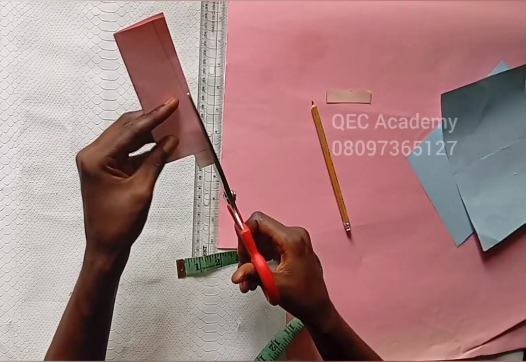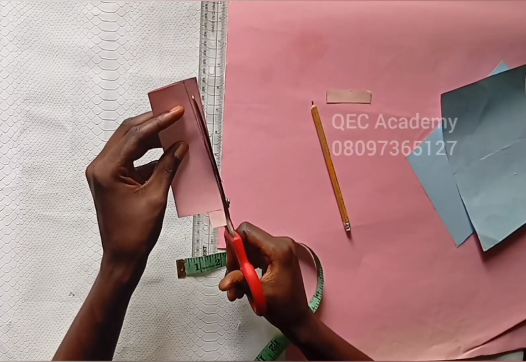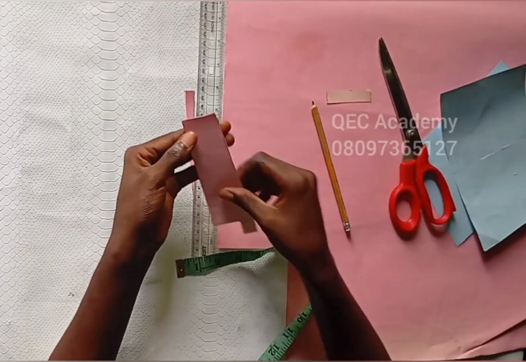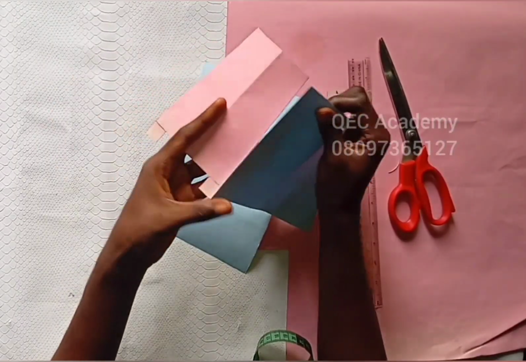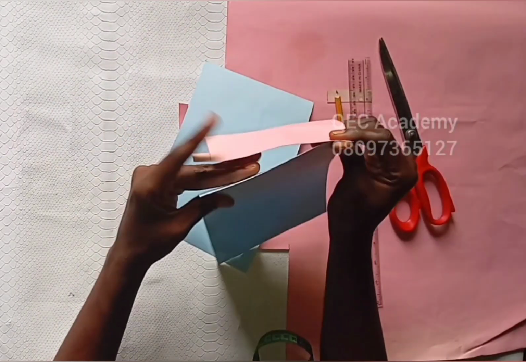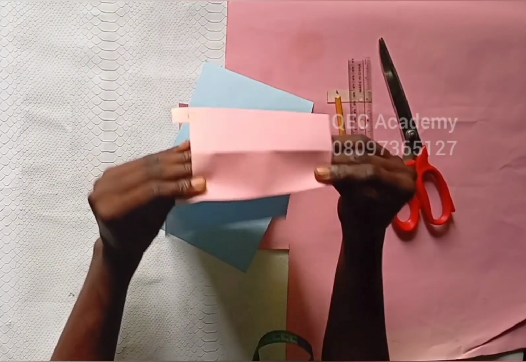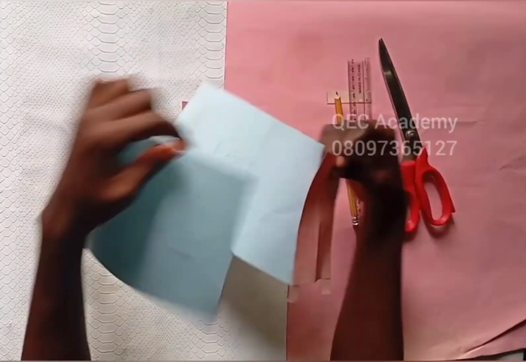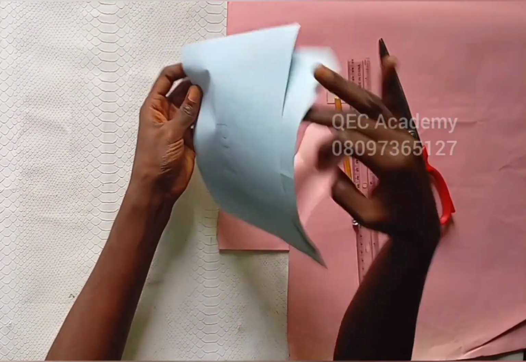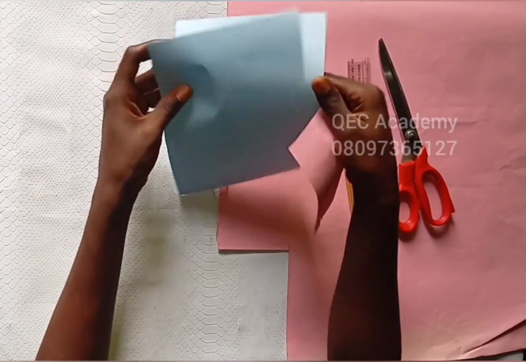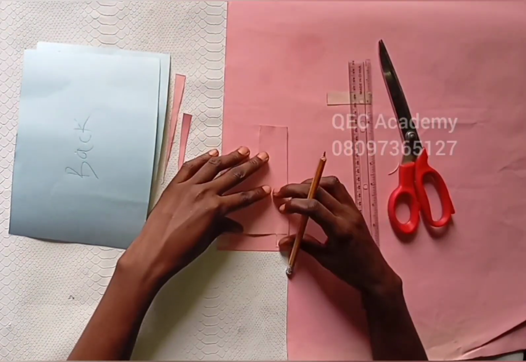So this place will be for the side, to be joined to the side. And then this is the back. So we're going to cut out two of this one, one for this side and another for this side. After cutting two of these, what remains is the bottom side. So let's trace this out so that we can have two of it.